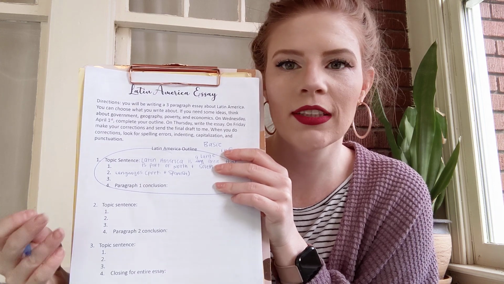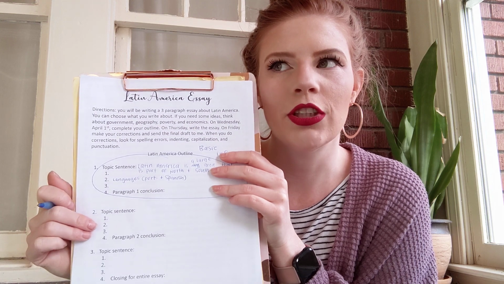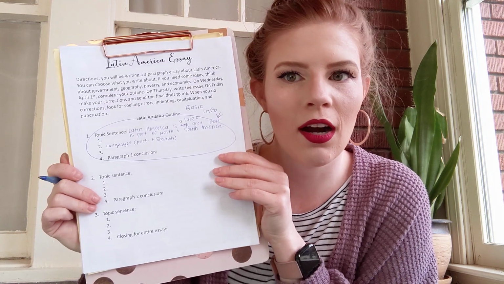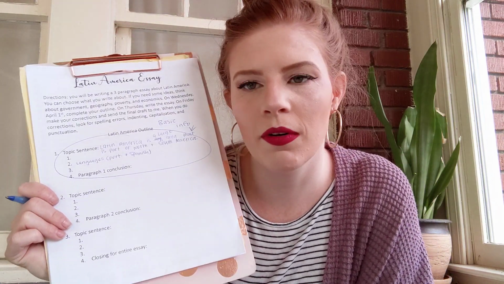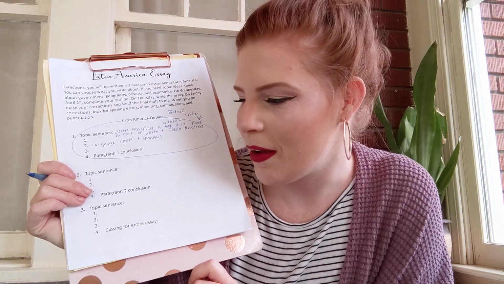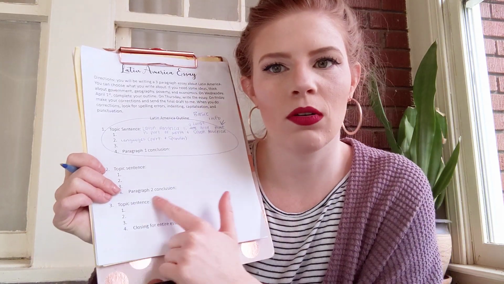So here, you might do literacy, the relationship between literacy and poverty, or you might choose government, you might choose geography, talk about the mountains and the landforms of Latin America, the oceans that are there, okay? You might choose government. You might want to be talking about Fidel Castro and the Cuban Revolution and how that's a little bit different or a lot different than the other countries in Latin America, okay? And then our third is where we're going to wrap it all up, our conclusion, how we're going to tie everything together.